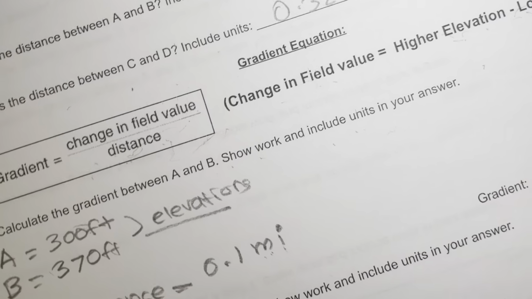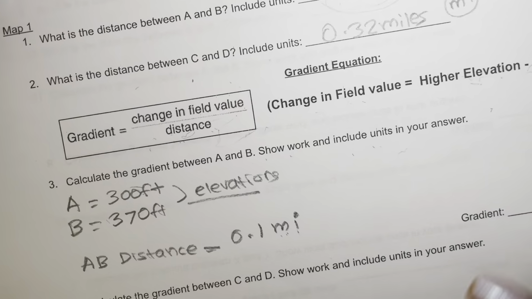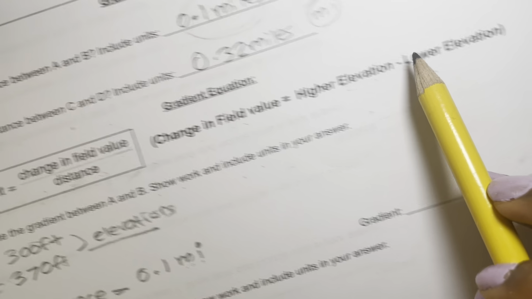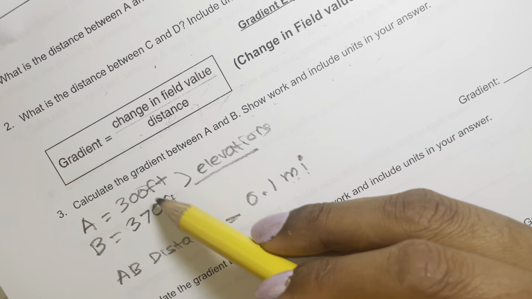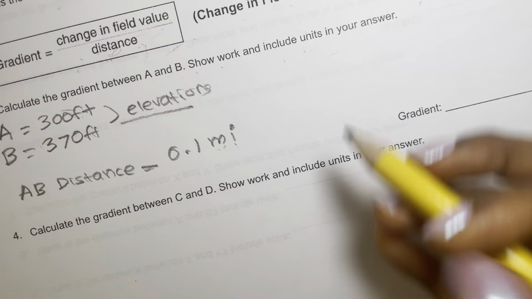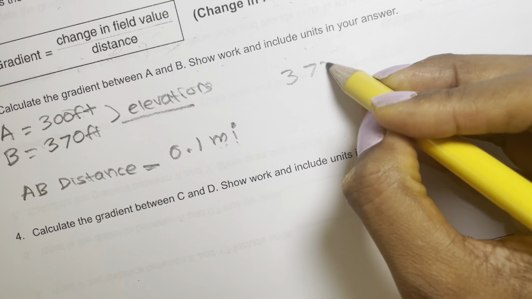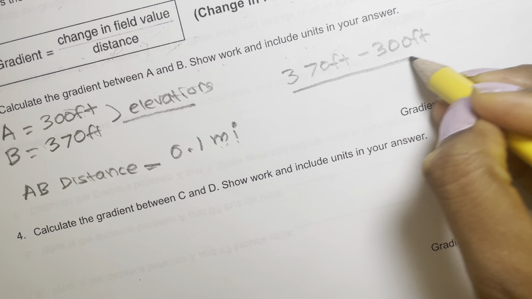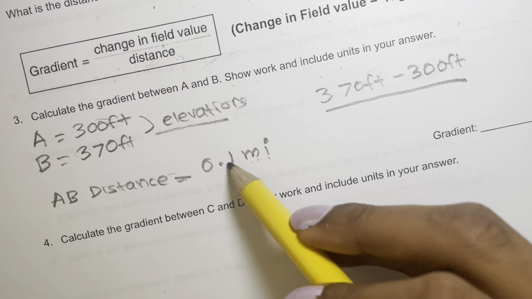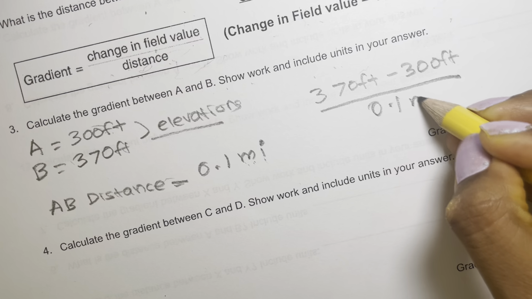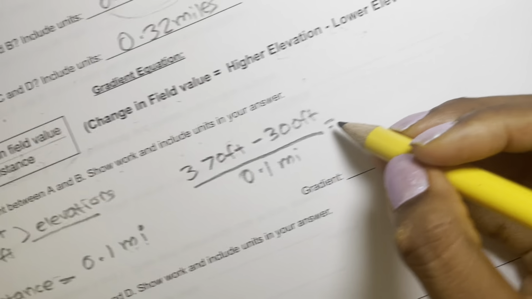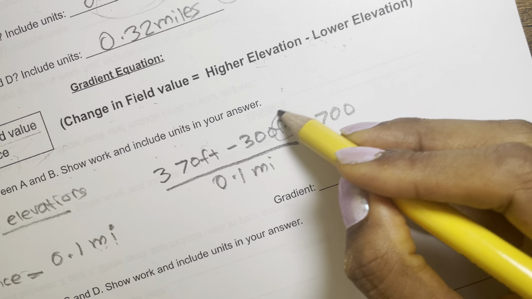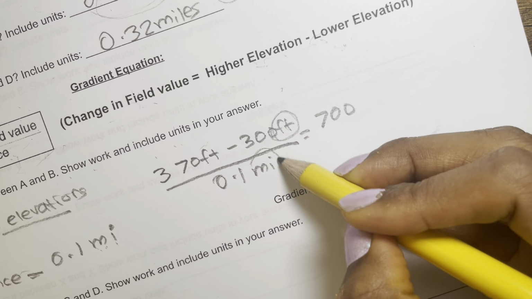So now I'm gonna plug my numbers into my equation. The change in field value is just higher elevation minus the lower elevation. So that should be 370 feet minus 300 feet, and I'm gonna divide that by the distance, and my distance is 0.1 miles. If you do the calculation, your answer should be 700, and your unit should be whatever unit is on the top over whatever unit is on the bottom.